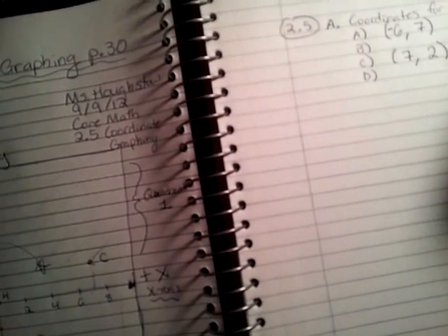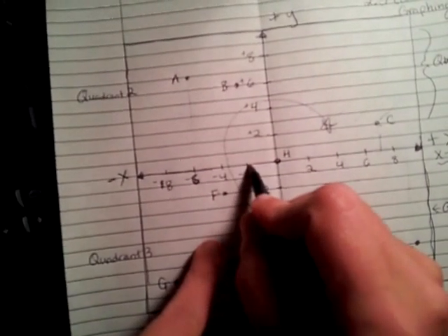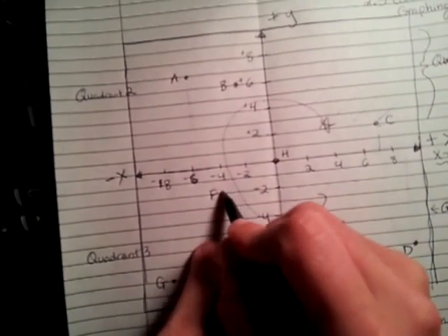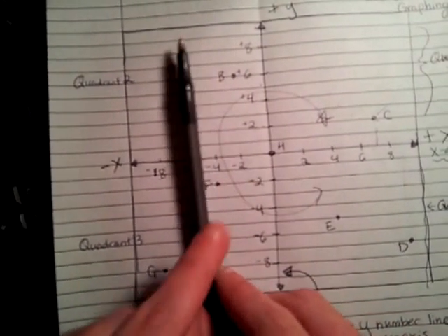Now my next point, which is in quadrant 3, is point F. I'm going to skip D just like I skipped B. Point F, if I look, now remember I have to do x first, that's this way. Minus 1, minus 2, minus 3, minus 4. It's right there. If you need help, you can kind of use your pen or pencil or a ruler to tell you how far it is away.